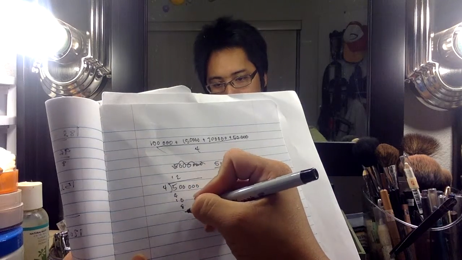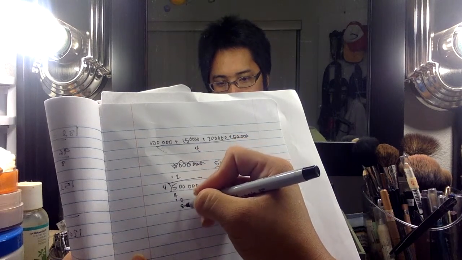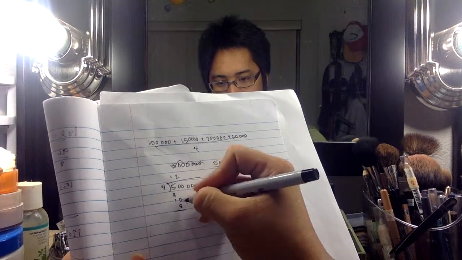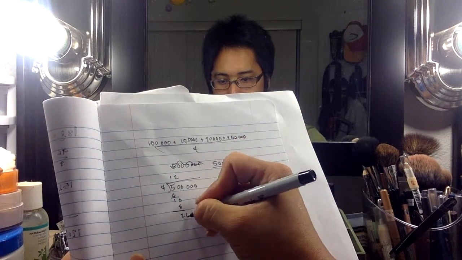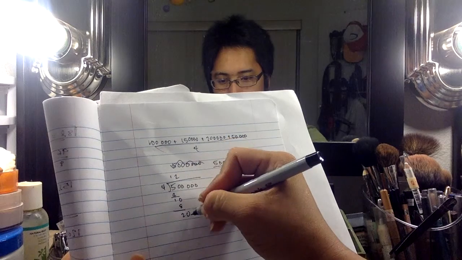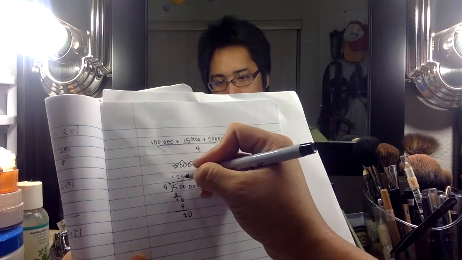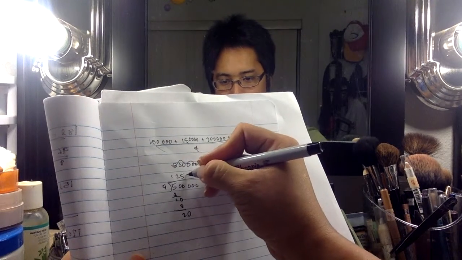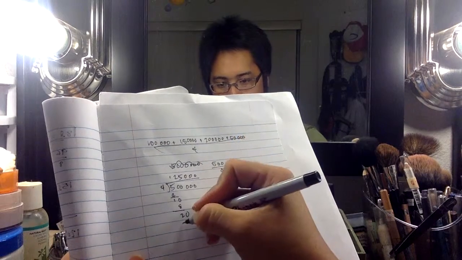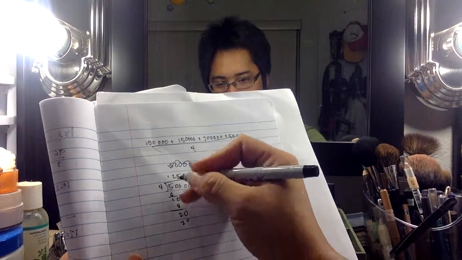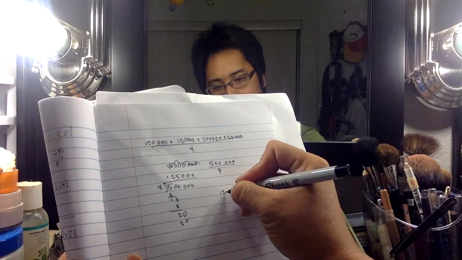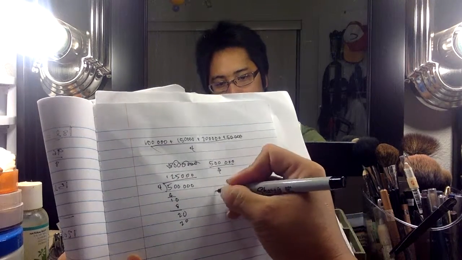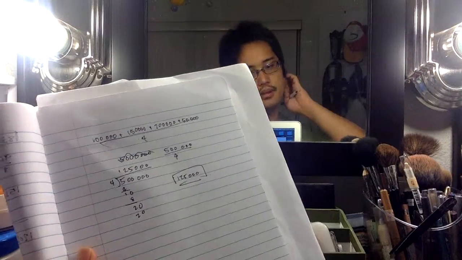This becomes 8. Subtract, and then I get the 2 here. Drop down a 0 again. 4 goes into 20 5 times. Then you have the extra zeros left over because that's a perfect amount that it goes into it. So my answer is 125,000 is my average. All right, cool.